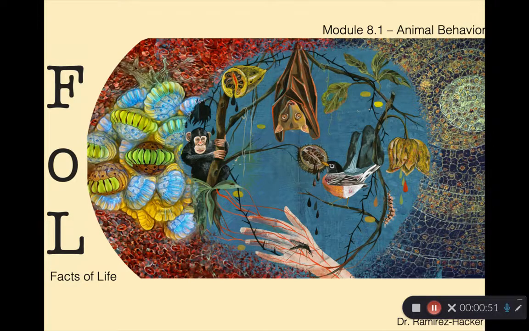We're going to be looking at the kingdom Animalia and specifically mostly chordates. And we're going to be linking animal behavior to evolutionary biology and how those two intermingle to create the adaptations that we see today in animals.